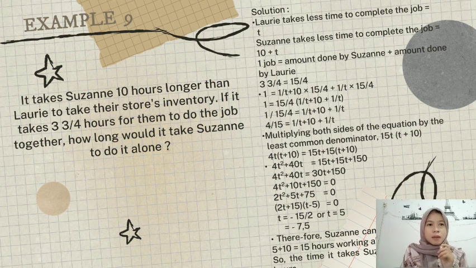And yes, t equals negative 15/2, or t equals 5. t equals negative 7.5 is rejected. Therefore, Susan can complete the job in t plus 10, which is 5 plus 10 equals 15 hours working alone. So the time it takes Susan to do it herself is 15 hours.